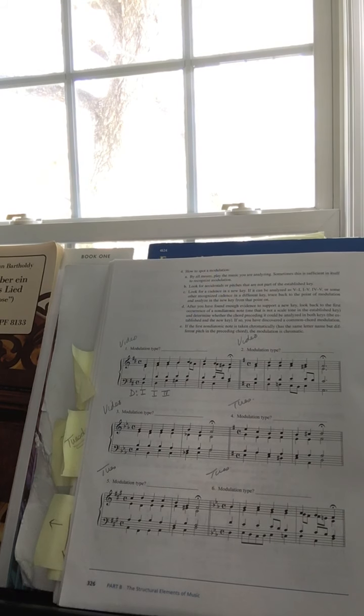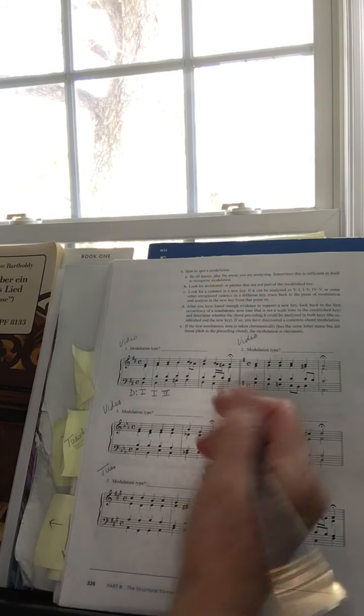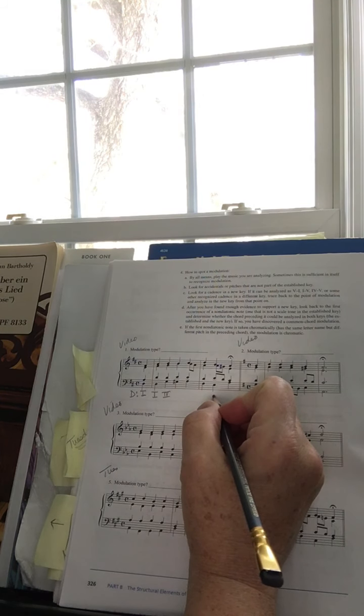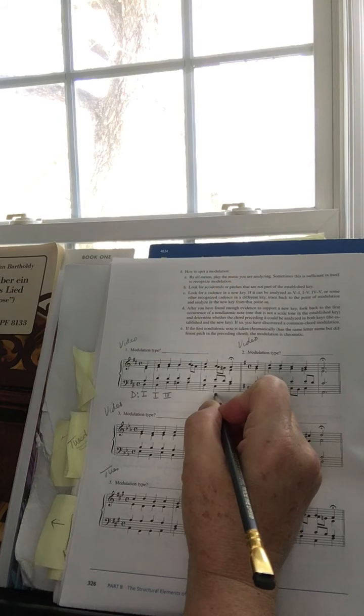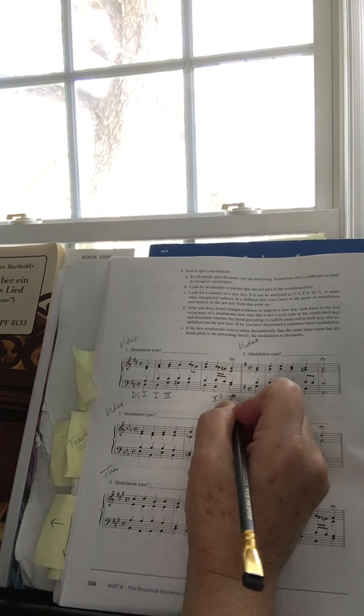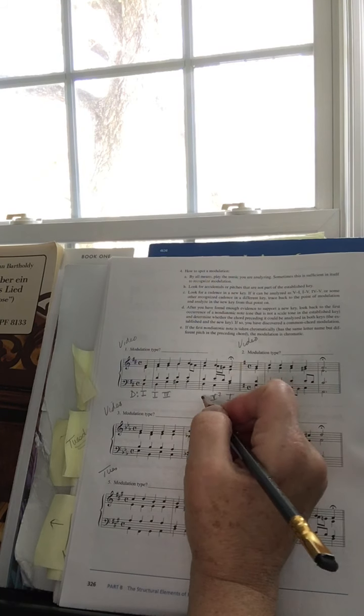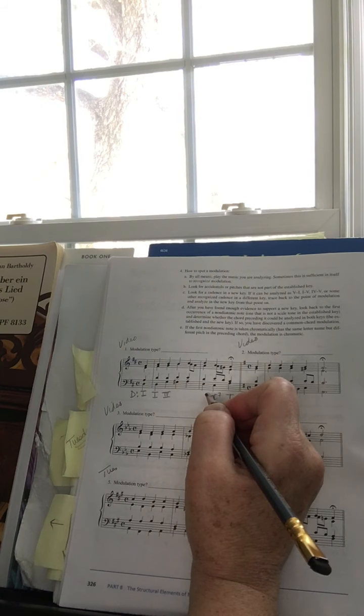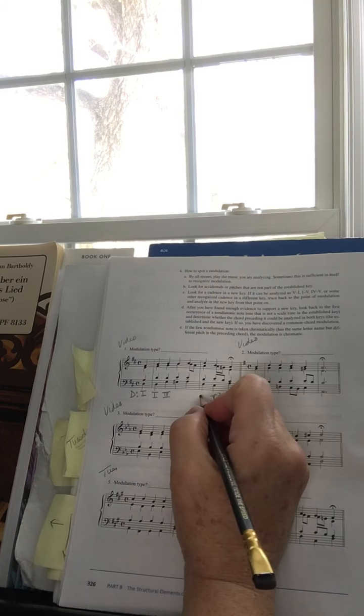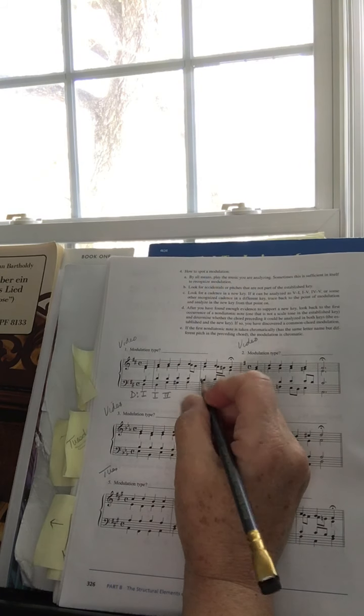Well, the chord before it is 5/7 to 1. Here's D, F sharp, A, which is a 4 chord in A major.